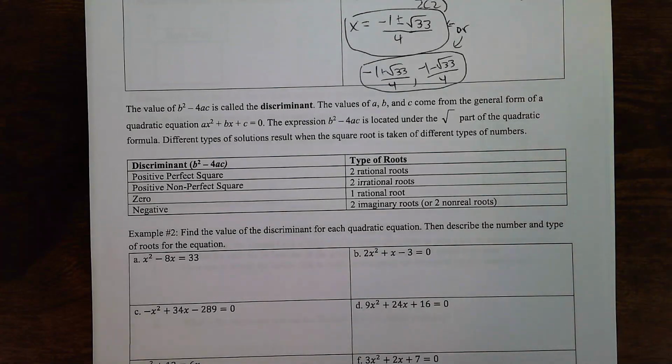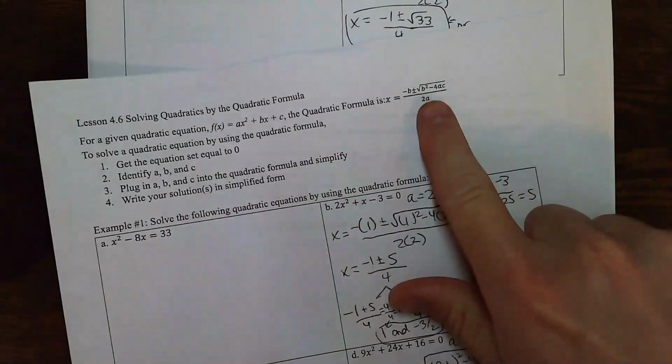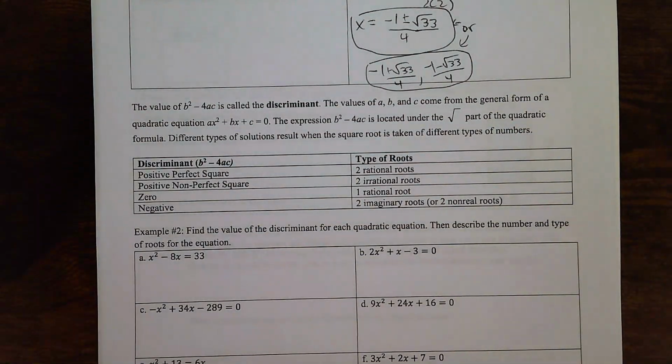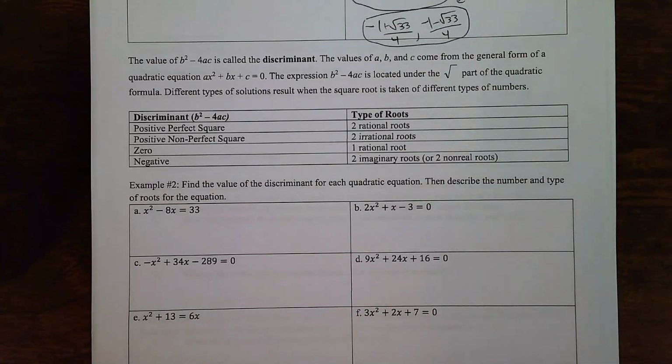Now we're going to talk about something called the discriminant. The discriminant is b squared minus 4ac. Recall it's what's underneath the square root in the equation. And the value of the discriminant allows you to predict the number and types of solutions you're going to have.